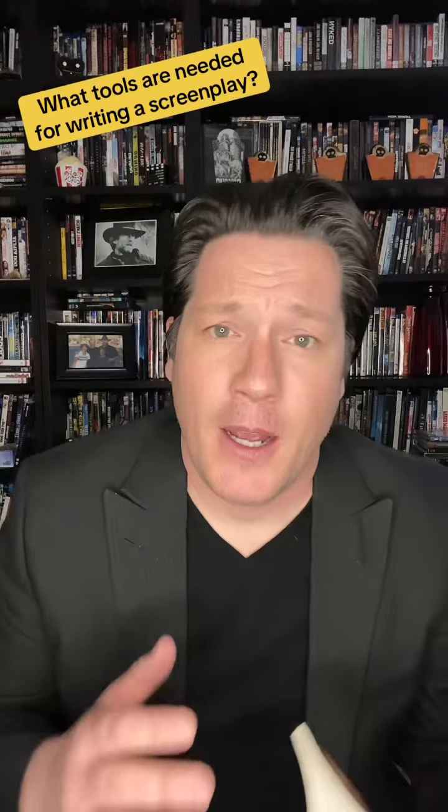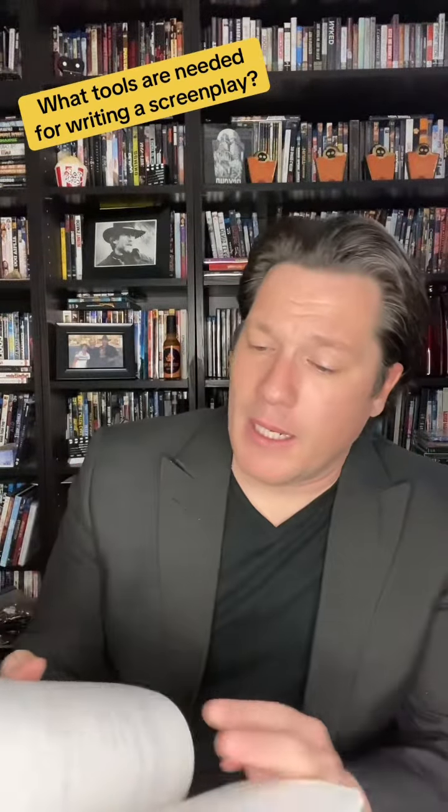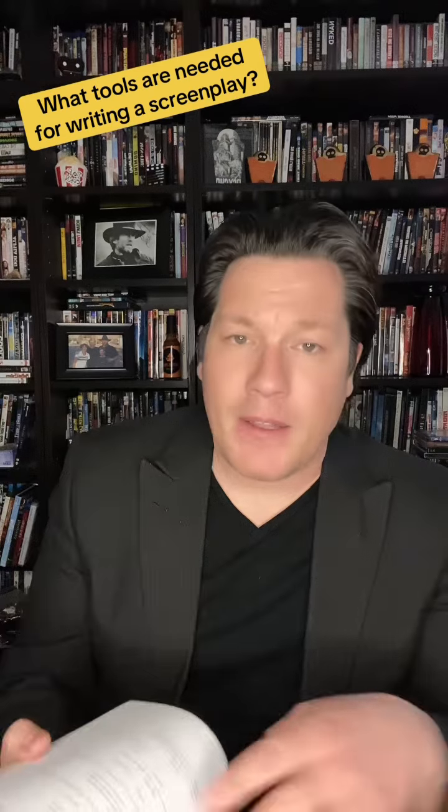The tools that are needed for writing a screenplay. Great question. When I first started writing screenplays, I actually bought the Pulp Fiction screenplay right here. And that gave me a really good idea of what the format was, because screenplays are formatted much differently than novels are. And by having this, I was able to understand the screenplay format.